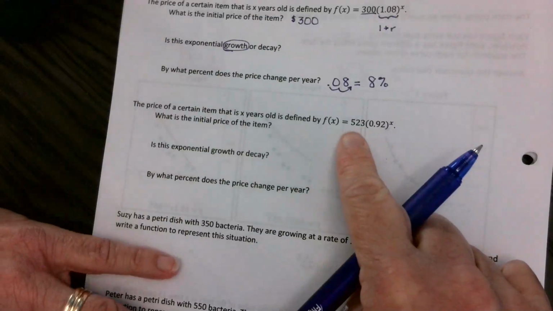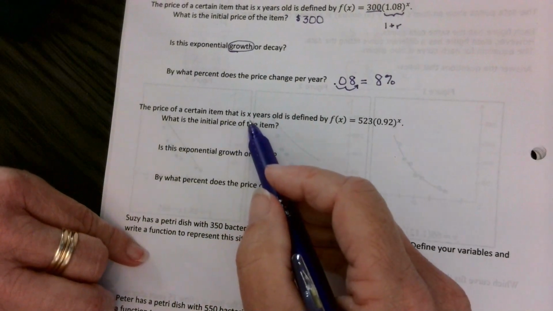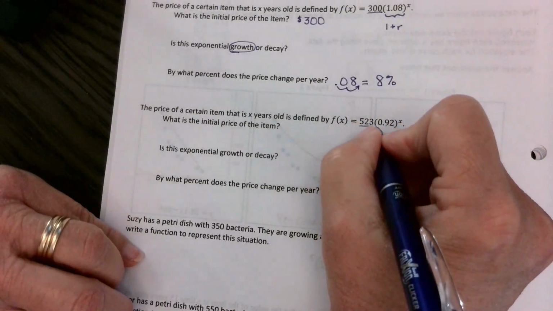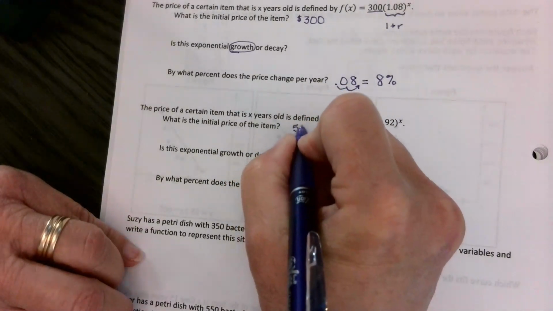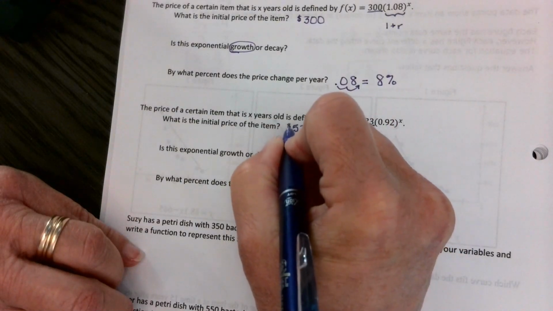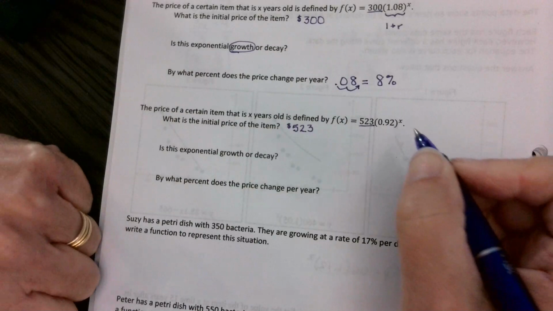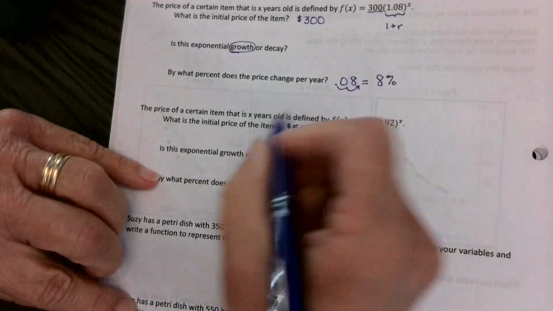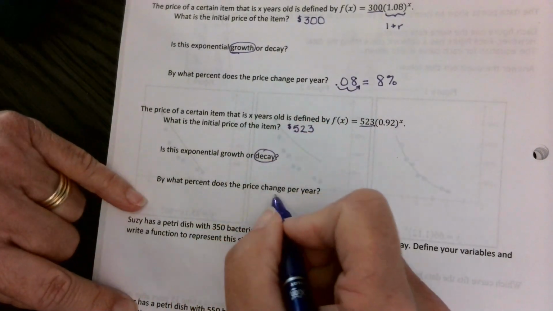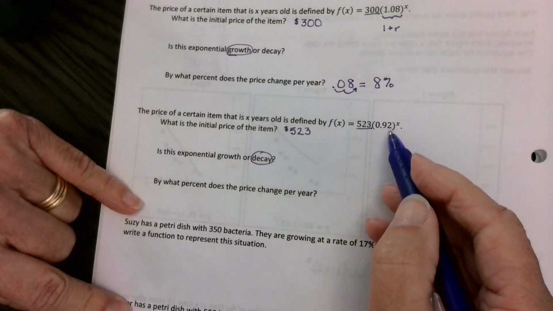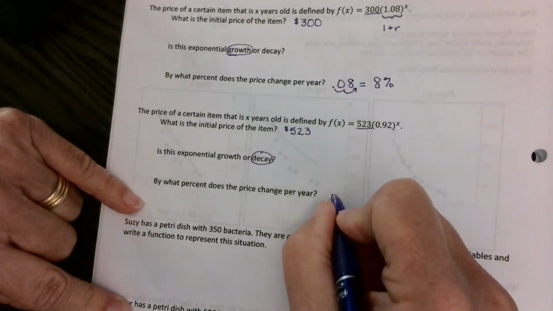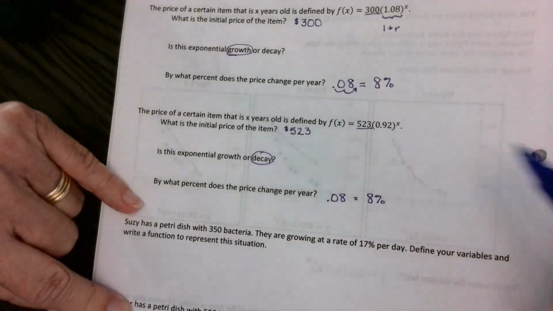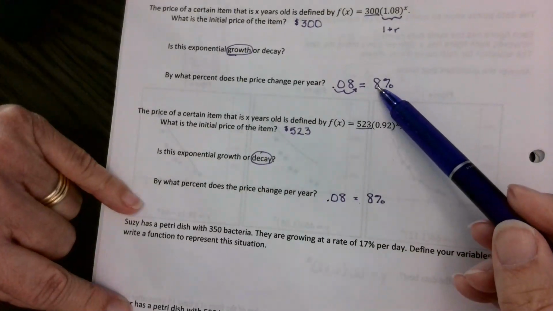Right here, it gives us the price of a certain item X years old defined by this. What is the initial price? Again, the initial is what's in front, so it's going to be $523. I'm assuming these are in dollars. They don't really tell us. Is it a growth or decay? Well, because this is less than 1, it's a decay. And what percent? Well, what's the difference between 1 and this? The difference would be 0.08, which again, in this case, is 8%. The only difference is this was a decay and this was a growth.